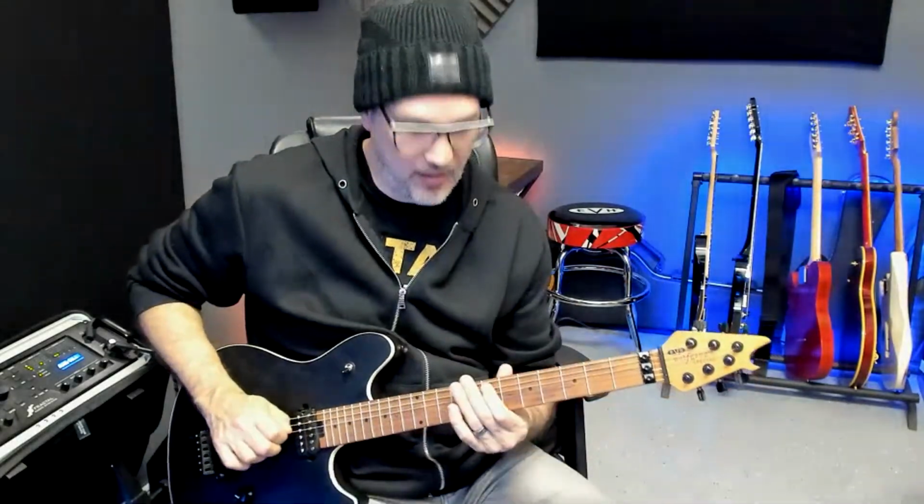Phrygian, another cool one. It's a minor scale with a flat 2. Okay, so we're gonna go up to E for this one. So it works well if you're playing like a kind of Metallica thing, you know, like they always kind of did the E chord, which would be the 1 chord, to the flat 2 chord, like an F chord.